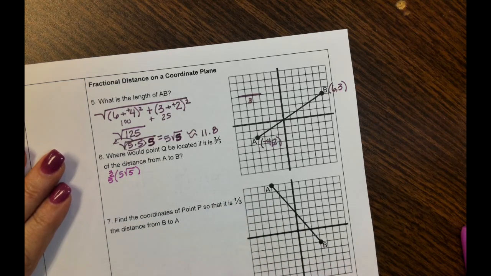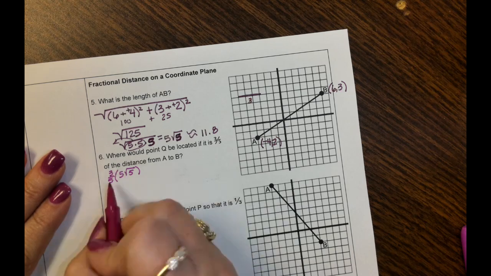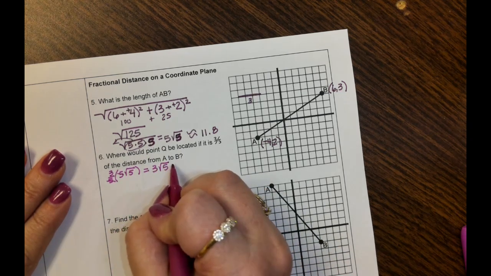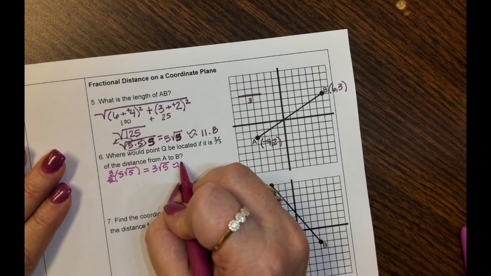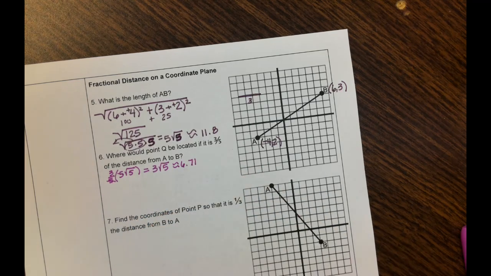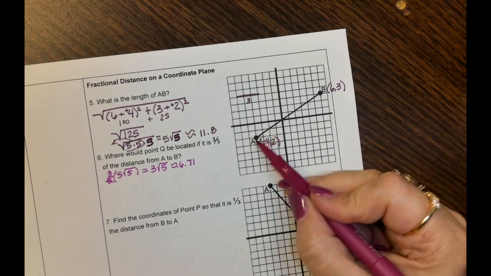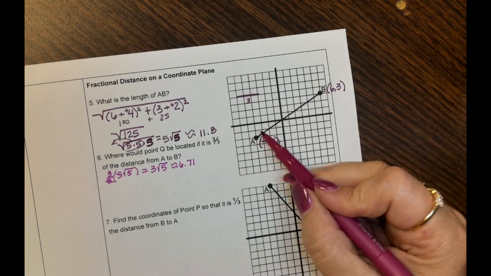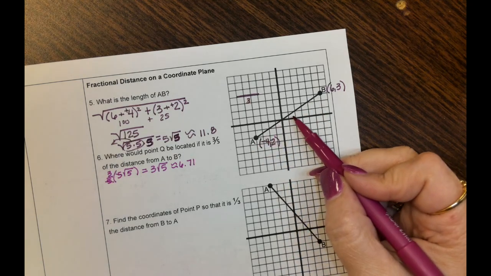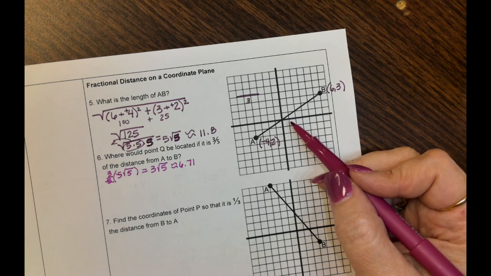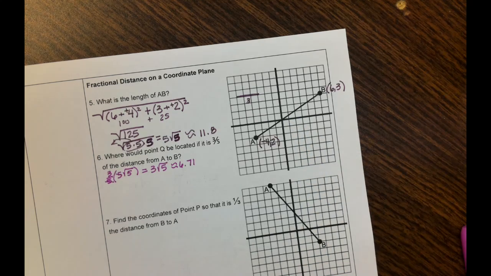Okay, so if we multiply 3/5 times 5 root 5, my 5's cancel out and I'm left with 3 radical 5, or approximately 6.71. Okay, so that's all well and good, but we have a problem. How do you count 6.71? Where is 6.71 on this line that is at a diagonal on the plane? You can't. You can't count 6.71. So there has to be another way to do it.